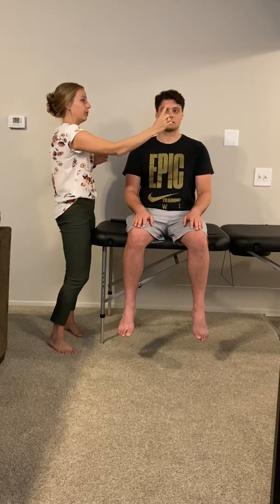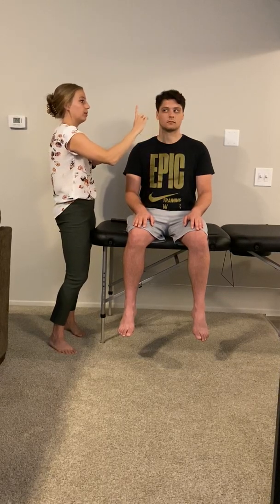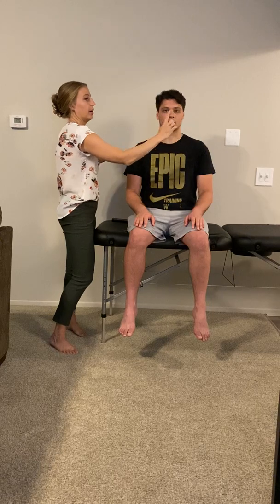Next we have abducens, so that's going to be lateral eye tracking. So I'll say, okay, just look at my finger here, and I want you just to look outwards. Good. And then back on the other side.